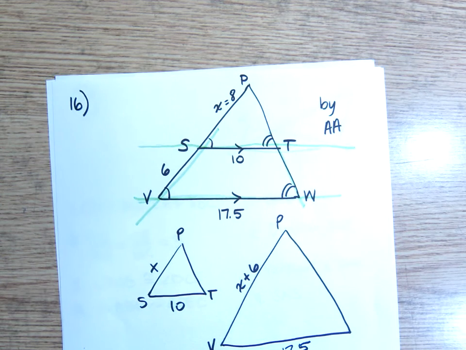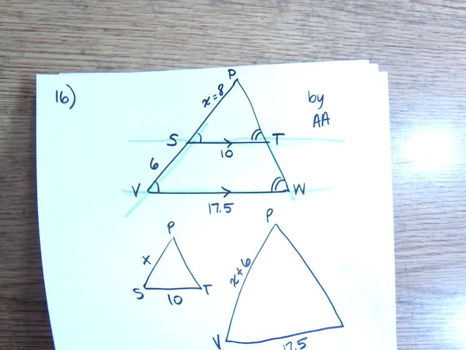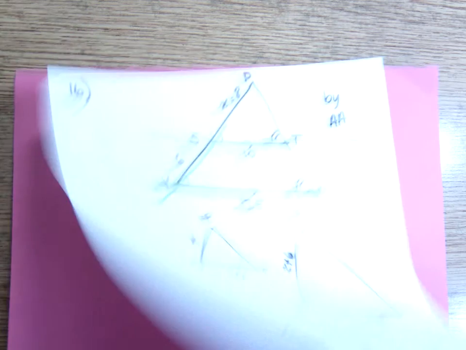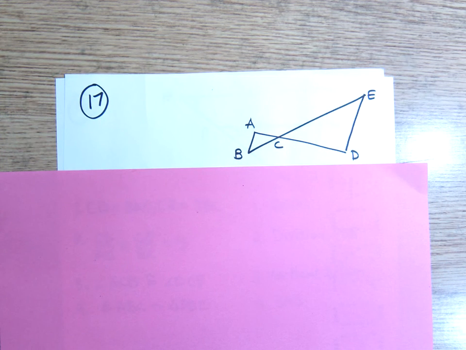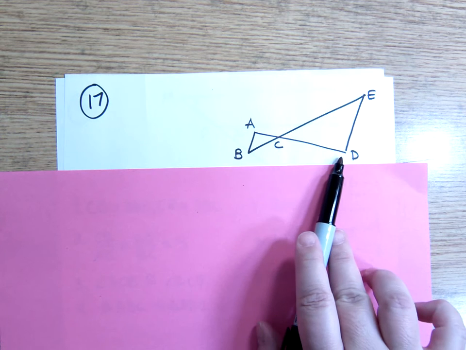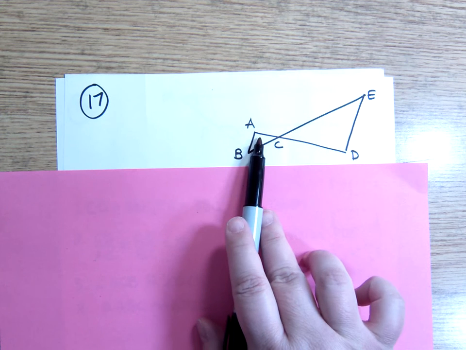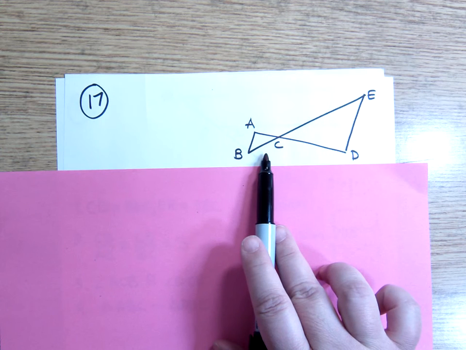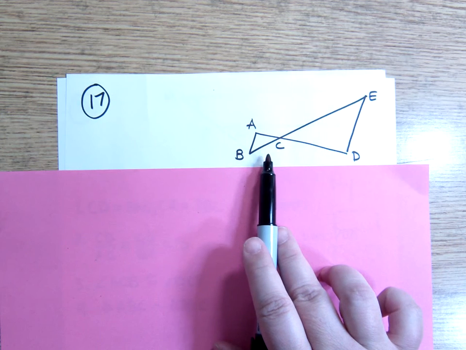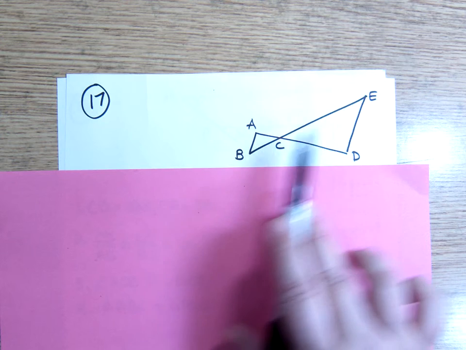Number 17. Now this one was a proof, so I'm going to reveal it bit by bit. Number 17 said, given CD, well first we got a picture, looks like this. Given that CD is 3 times as big as AC, and CE is 3 times as big as BC. That's what we're given. We're supposed to be proving that these two triangles are similar.